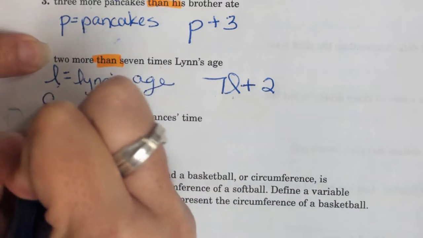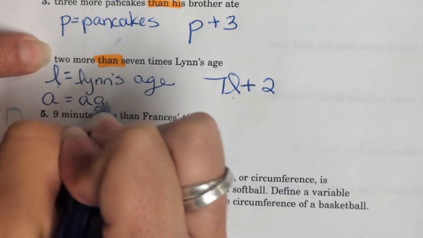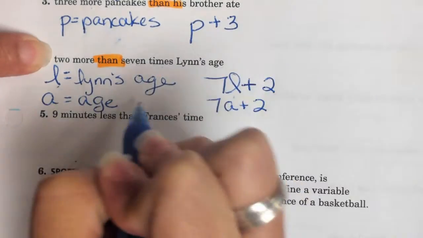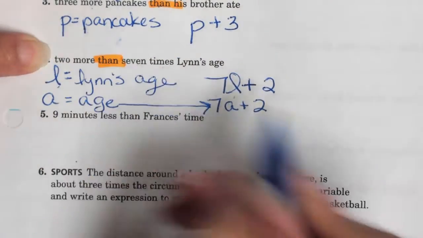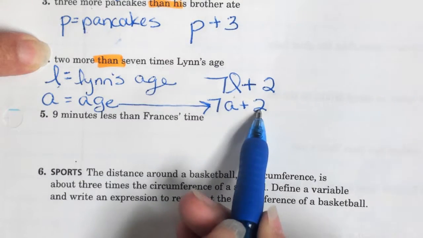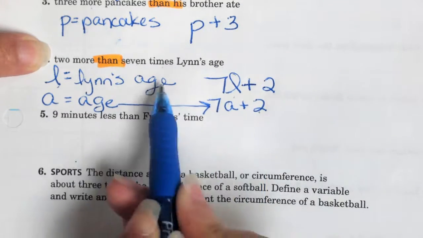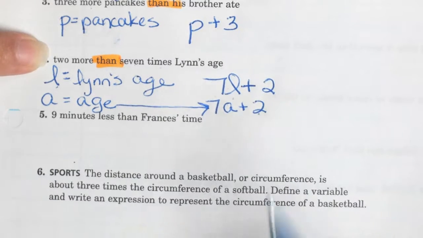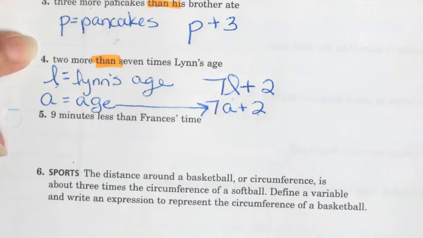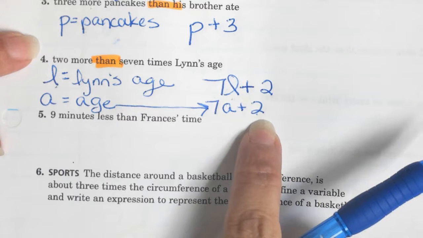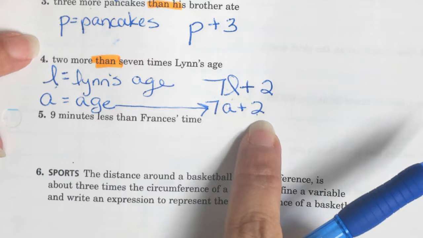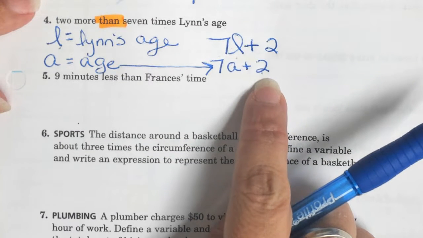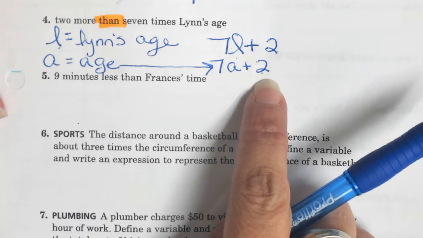I'll be honest, I did it this way earlier, I think it looks better. So I did 7A plus 2. I did A for age, and that was my expression. But if you do L, it's still right. It is a 2-step expression because it's got multiply and add. So every time we do something including the L as a variable, it has to be first.